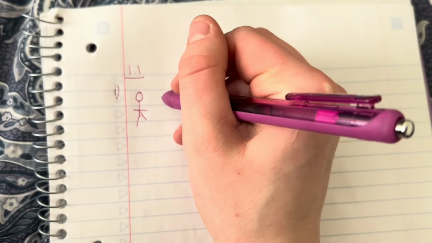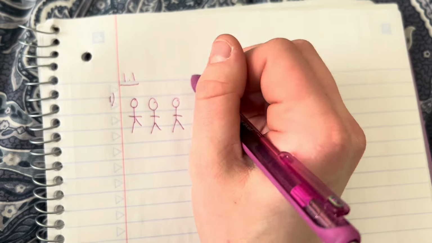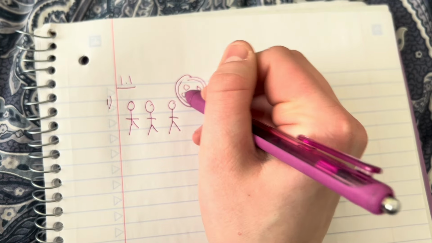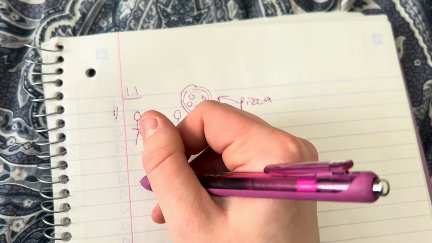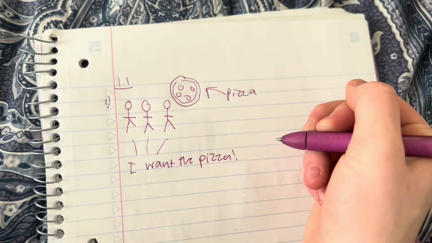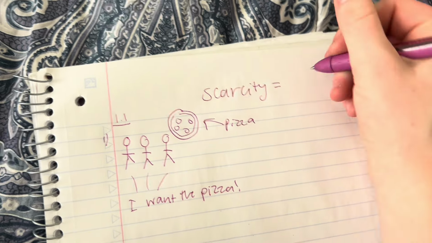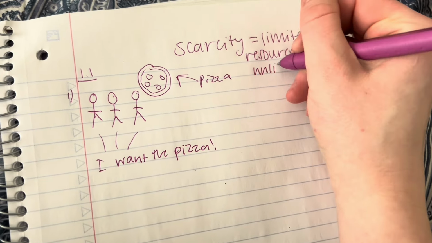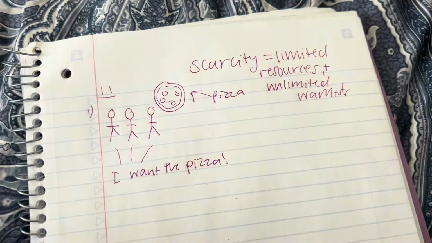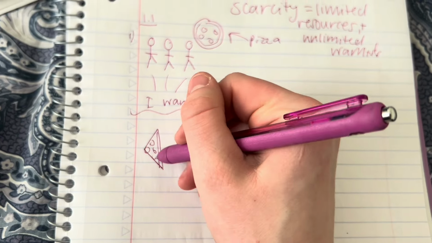Question 1 asks to use sketch notes to define scarcity and use that definition to fully explain why economics is sometimes called the study of choices. Scarcity means we don't have enough resources to satisfy all of our wants. So if all these 3 people want the whole pizza to themselves, there isn't enough pizza for everyone. That's scarcity. Because resources are limited, we must choose.